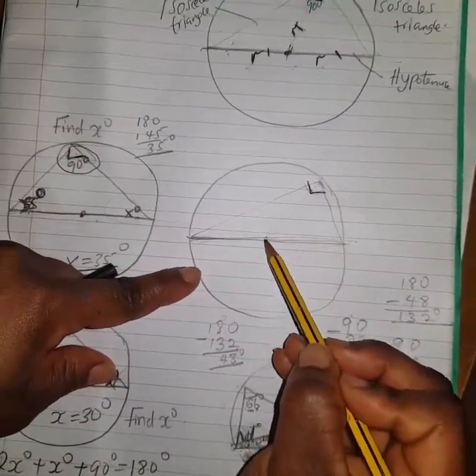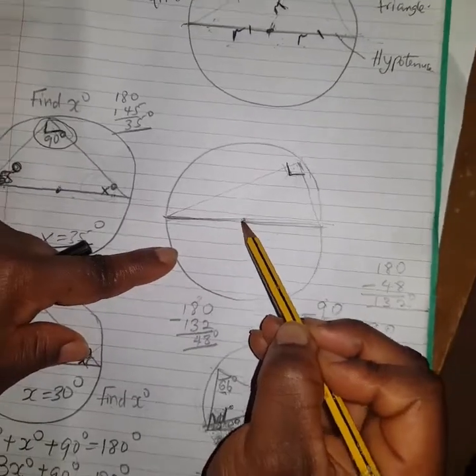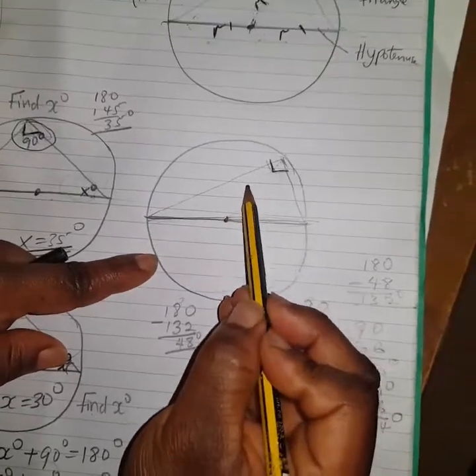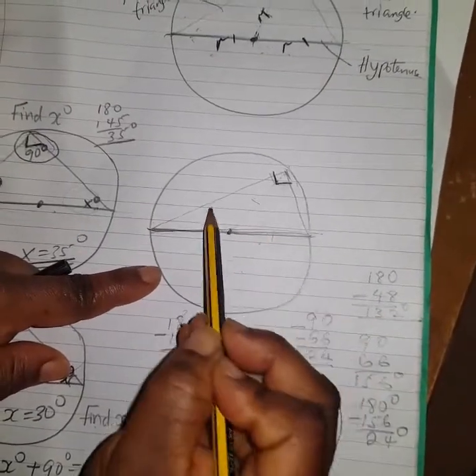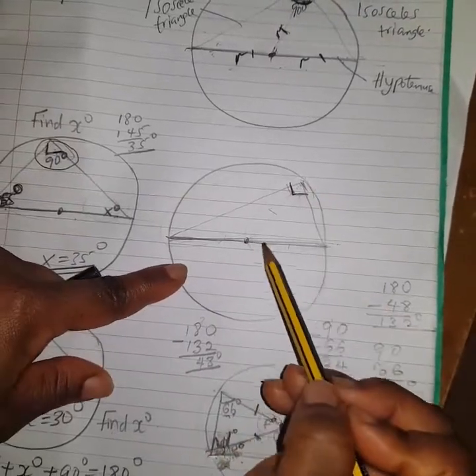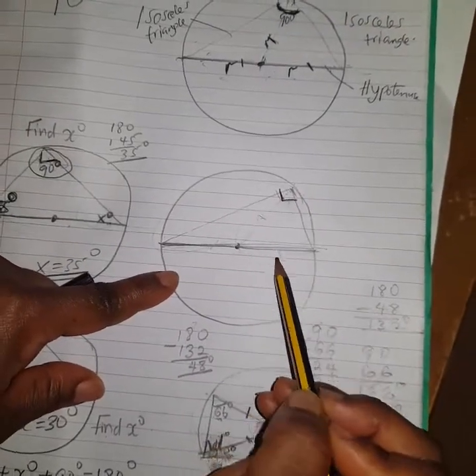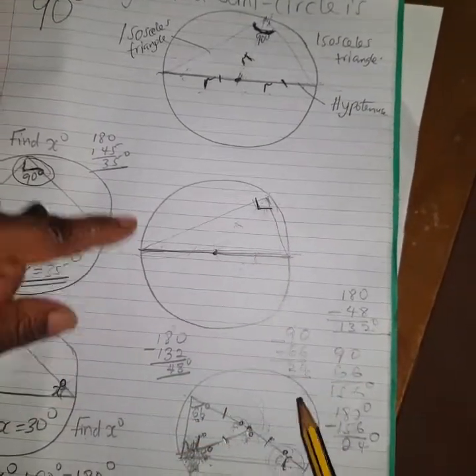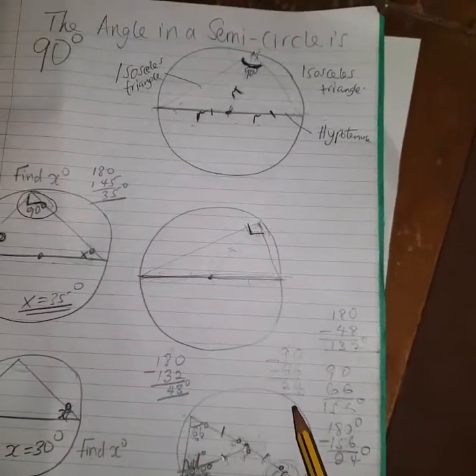Now, if you cut a radius from the middle to the circumference, then it automatically changes each triangle into isosceles triangles. And the base angles of isosceles triangles are equal. So please remember the way we've done this bit here.